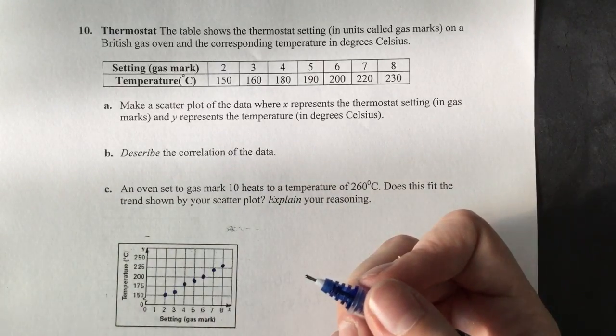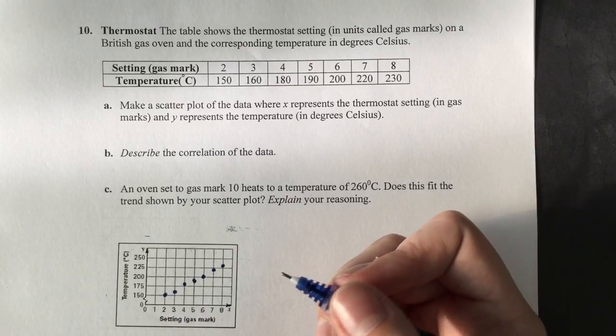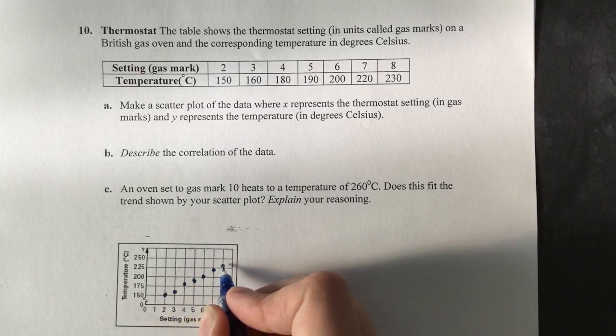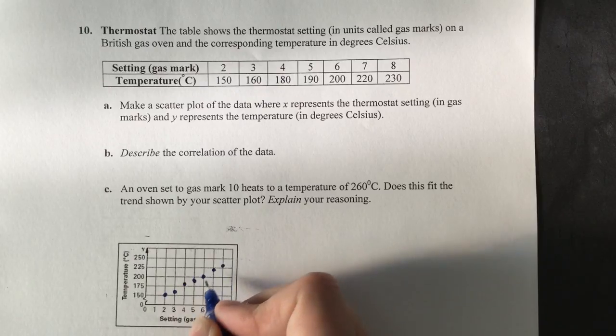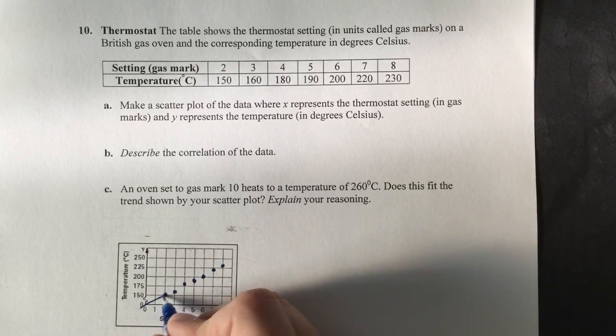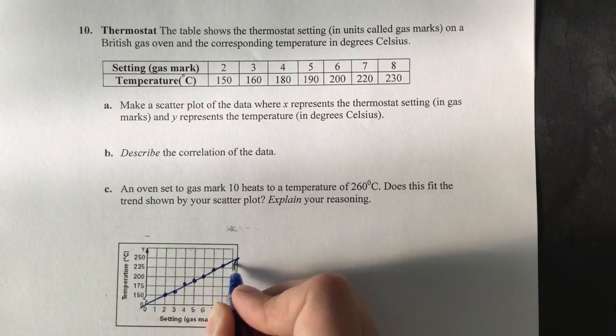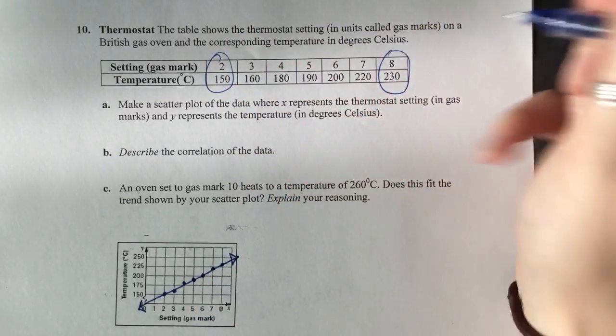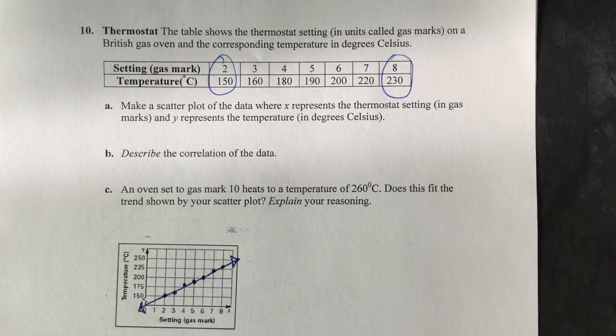So I'm going to pick, let's go with the first point and the last point. Okay. We made a scatter plot.